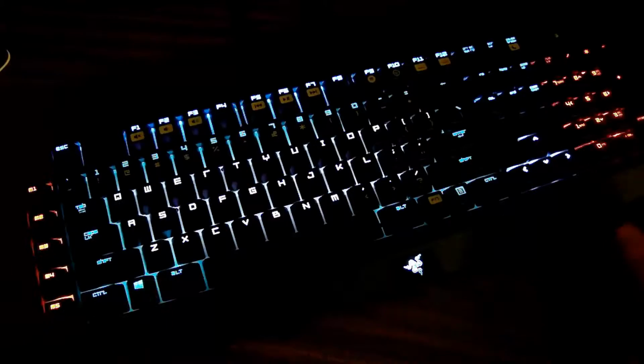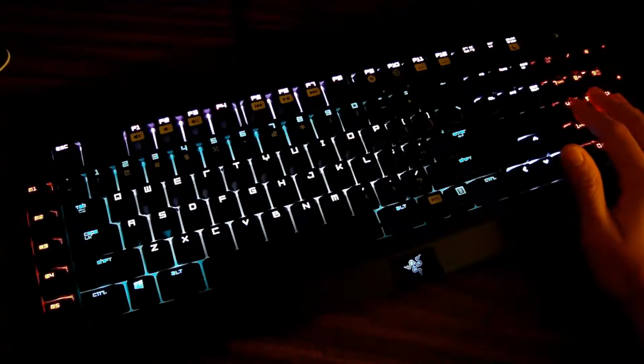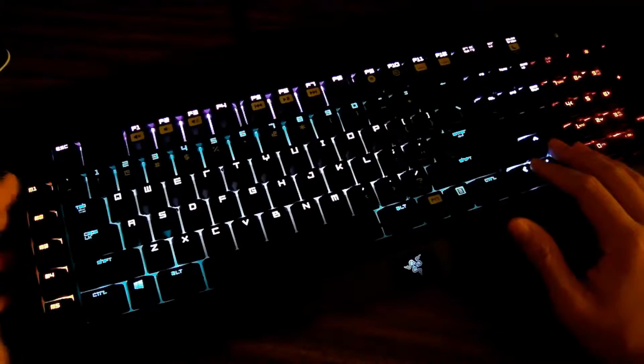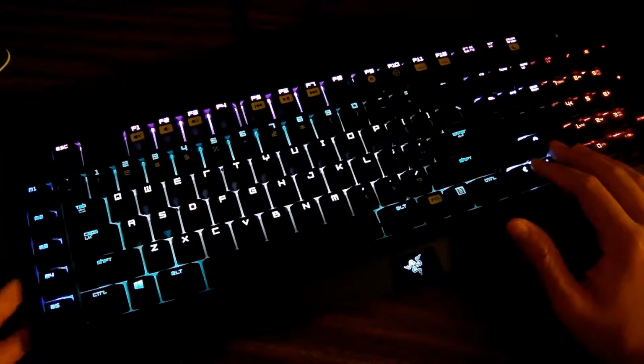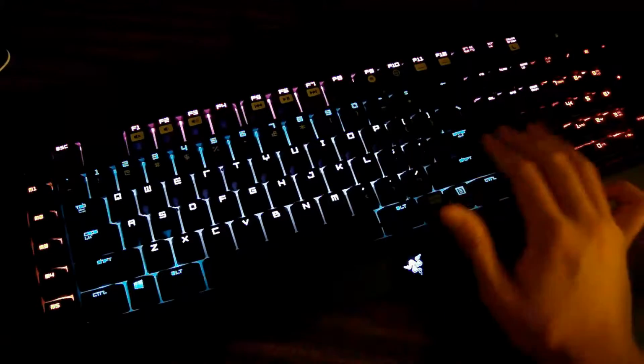Also, you can see that some of the keys are different. The ones on the top are doing a spectrum cycling, and the ones on the side, the M1 to M5, are doing a wave. And of course we have these ones that are static and configured according to what color I want.